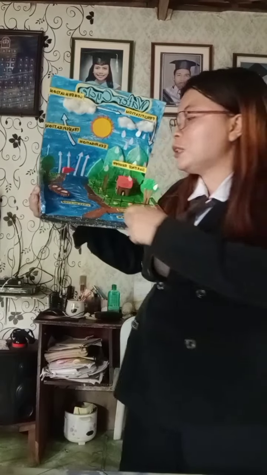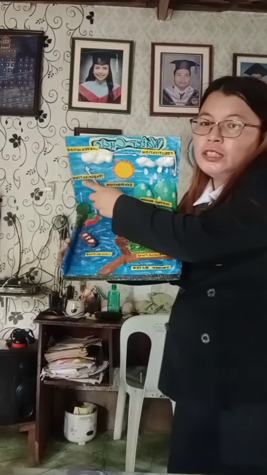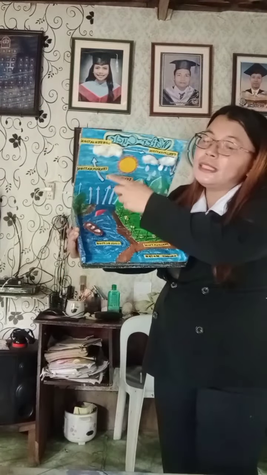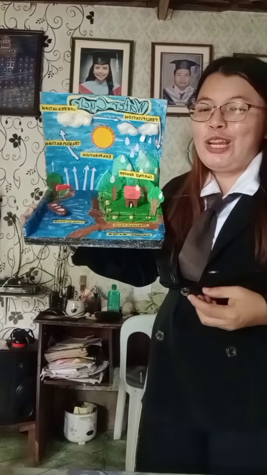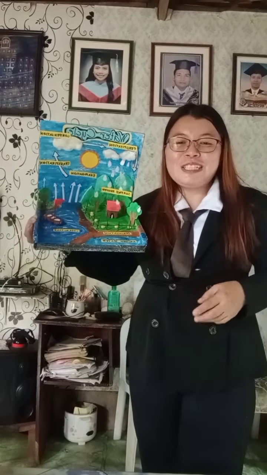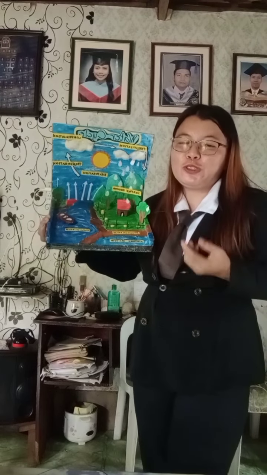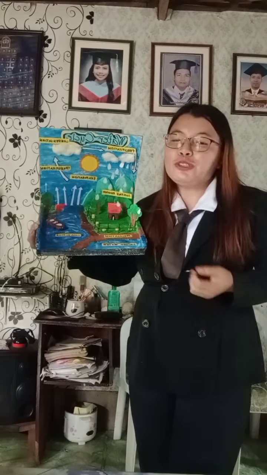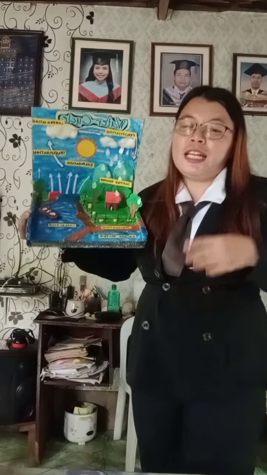So the next process, class, is transpiration. This is the final process of the water cycle. It is very important in the water cycle, class. As a plant absorbs water from the soil, the water moves from the roots through the stems to the leaves.